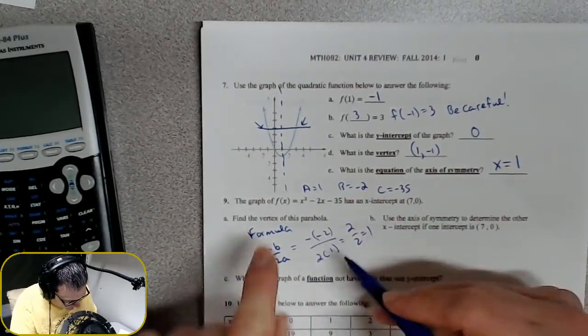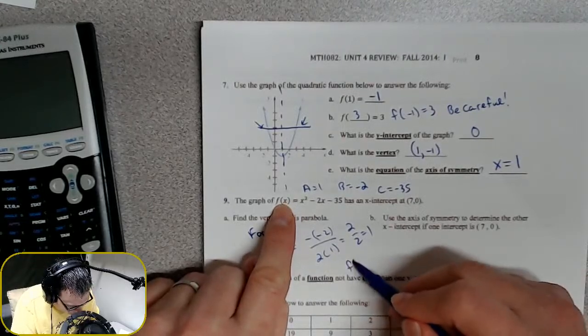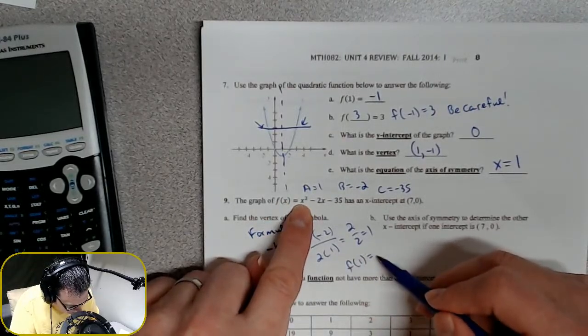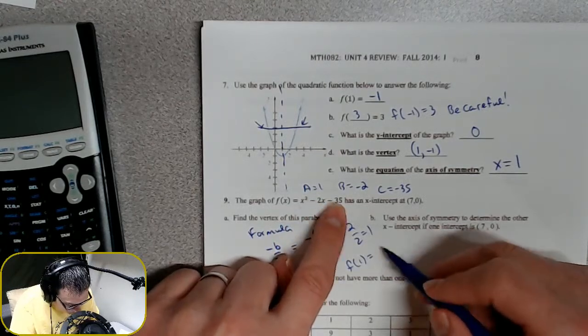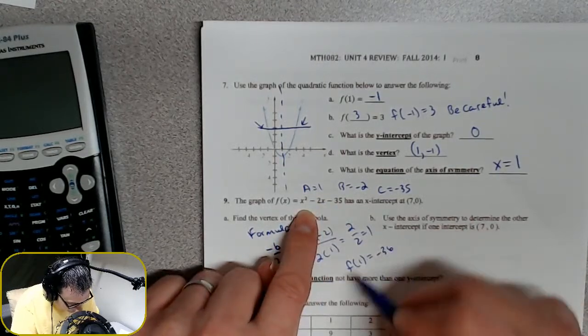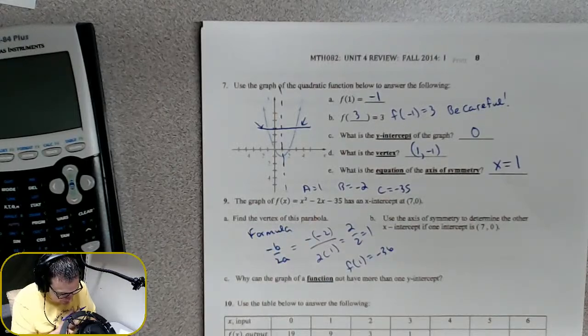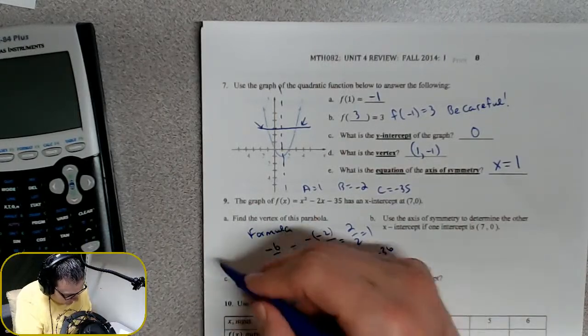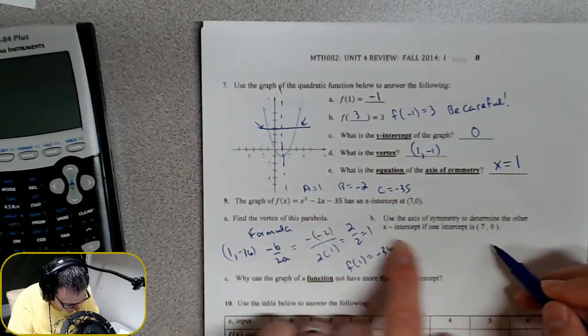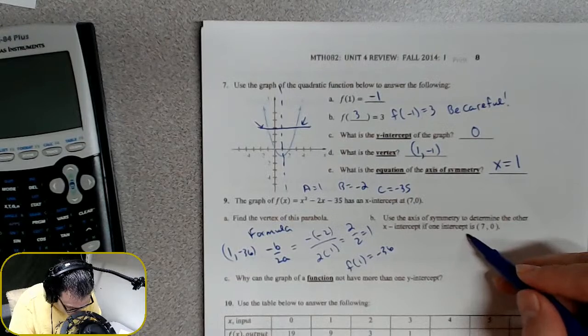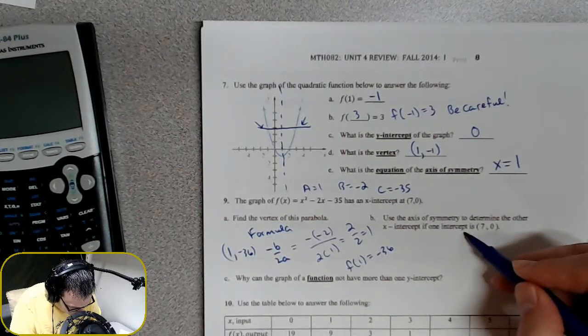And if I want to find the y value, f of 1, I plug in 1. Let's see, I got 1 minus 2 minus 35 is negative 36. But I really don't need the y value here. Okay, but there's the vertex. The vertex is 1 comma negative 36. What I need is the symmetry. Now remember what symmetry is. Symmetry right here, the vertex is the middle.